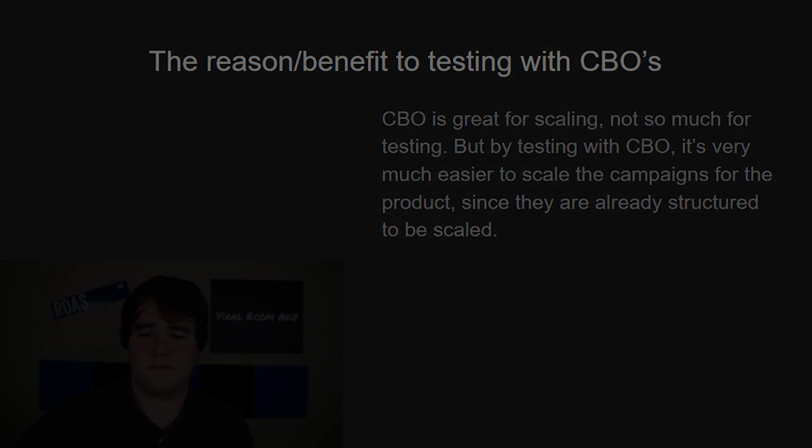It's pretty simple. So like I said earlier, analyzing your CBO test campaigns is literally as easy as the last method. Let it run for 2 to 3 days. If it's profitable, good. If it's not profitable, or if it's losing money, maybe even if it's breaking even, but you could leave it on for a little bit longer than 3 days if it's breaking even, then you're going to want to just turn it off and test another product.